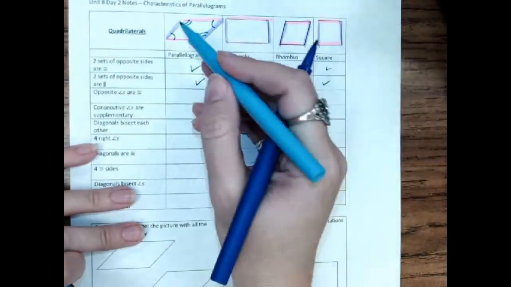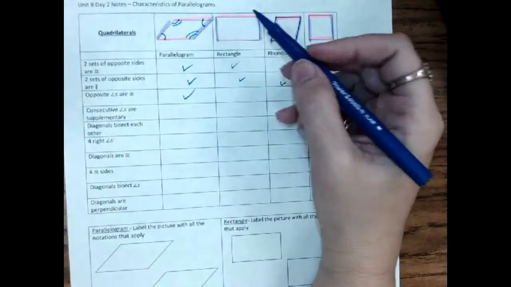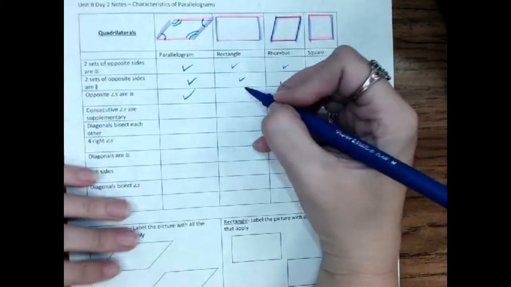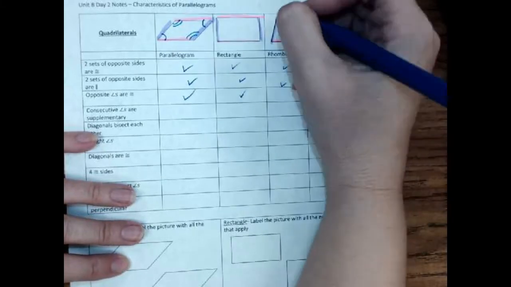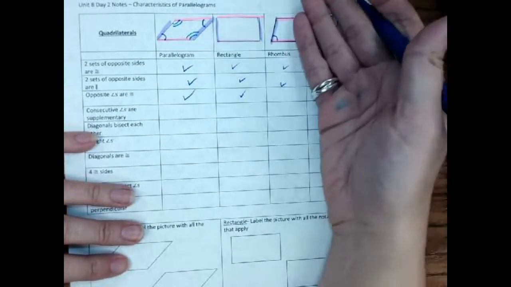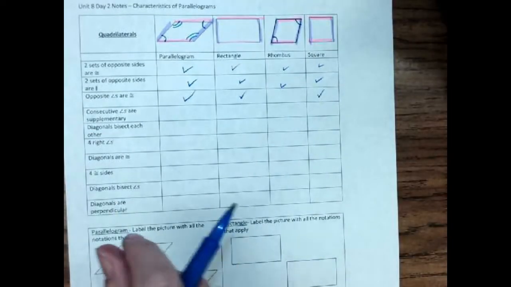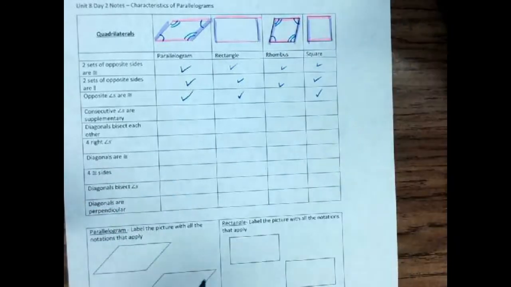Well, here they are. In the rectangle, they're all 90 degrees. So if they're all 90 degrees, they're all congruent. And in a square, they're all 90 degrees, so they're all congruent. And then again here, this one is congruent to that one. I could fold this in half and they would match up perfectly. And here, they would match up perfectly.